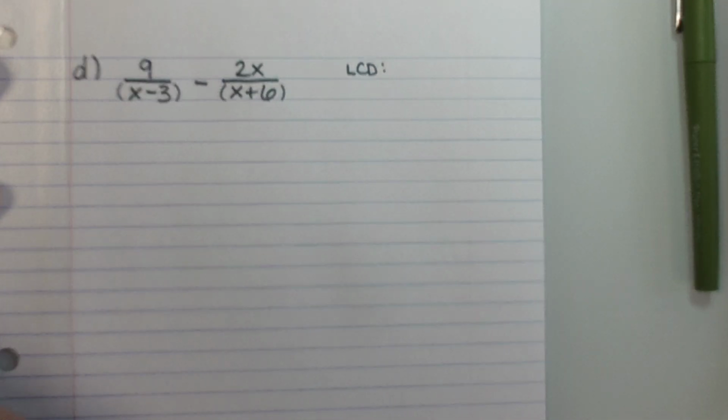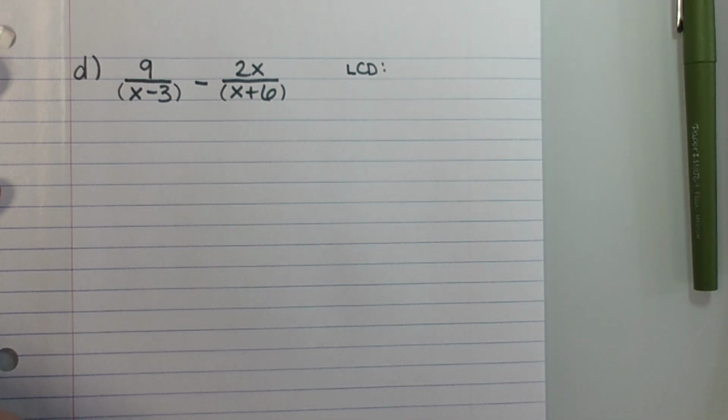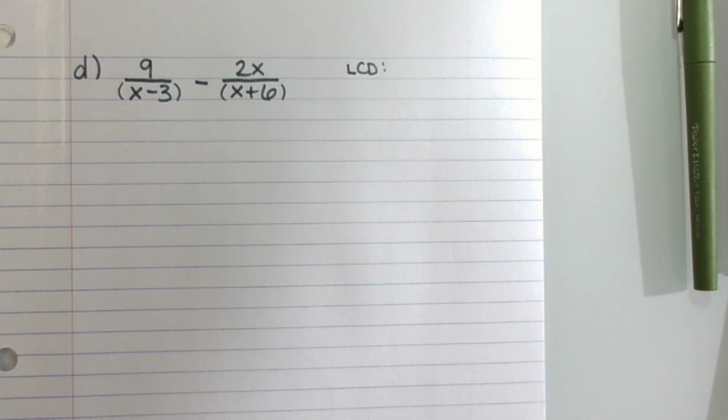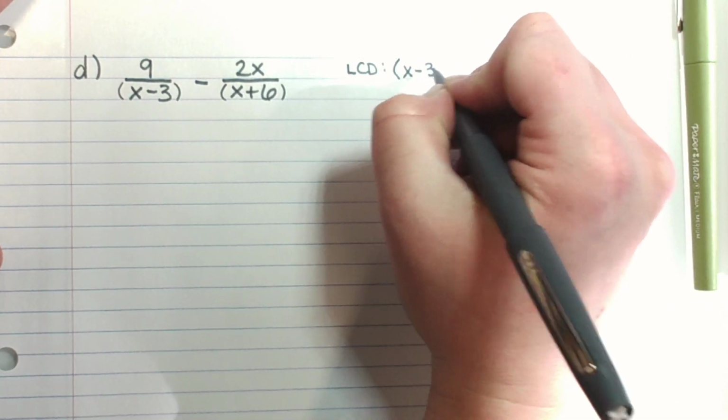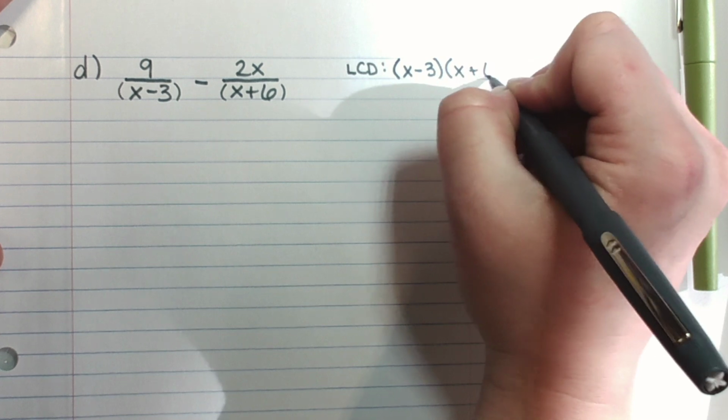What do they have in common? When you're looking for what they have in common, for monomials, you can look at what divides out of them. But do I have monomials? Technically, one's in front, but are they helpful? No. When it comes to binomials, it's the entire binomial that has to be the same. Are they? No, which means they have nothing in common. Which means my LCD needs everything they don't have in common. They do not have in common an x minus 3, and they also do not have in common an x plus 6.